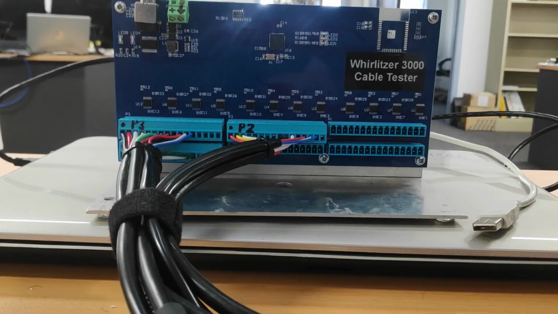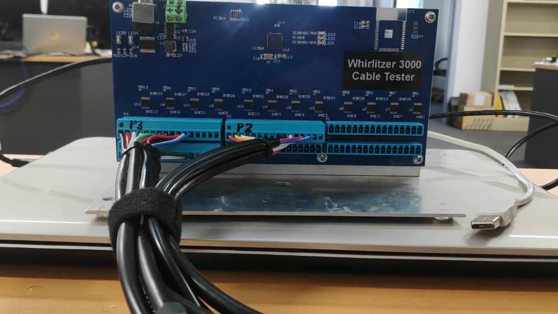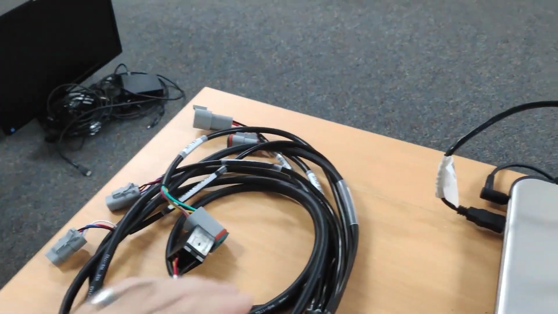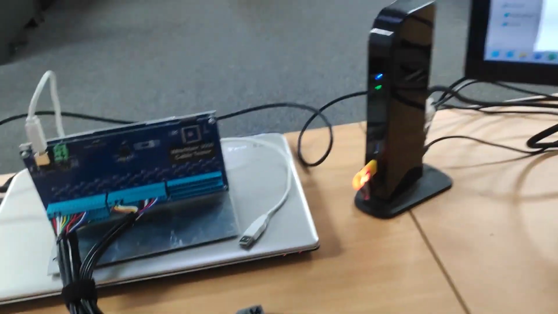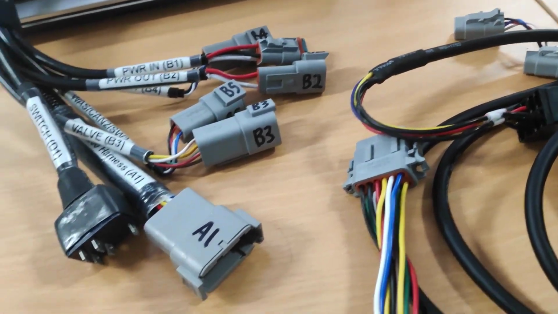I'll pause the video. So now that we've got the device securely plugged into the harness, next thing we do is get the cable that we need to test. So here's the AC 6200 cable. What we need to do is plug it into the harness over here, making sure that we get the right plugs in the right locations.